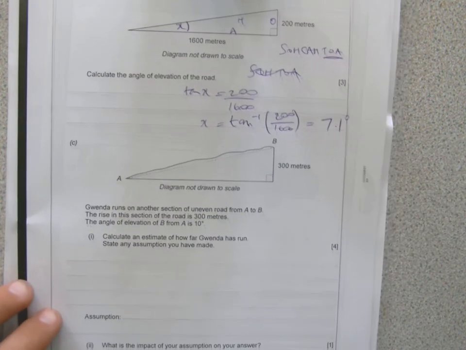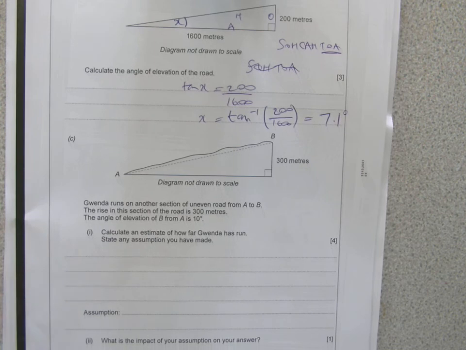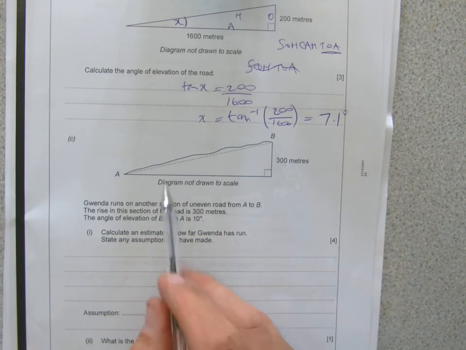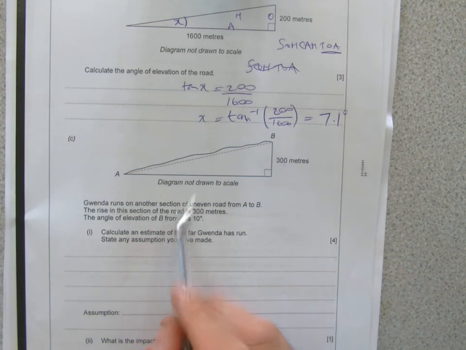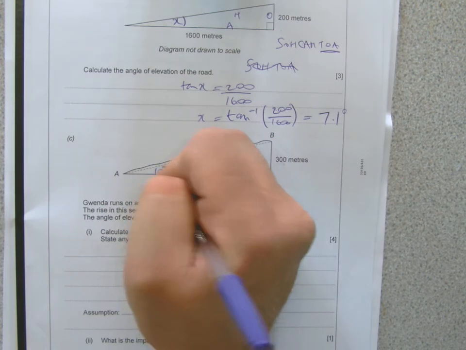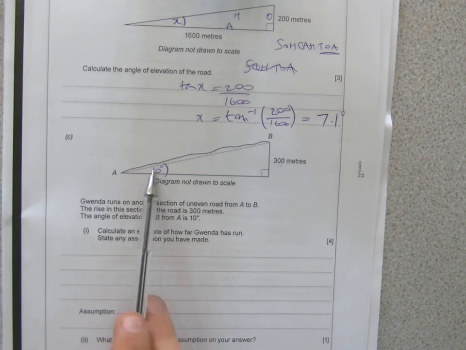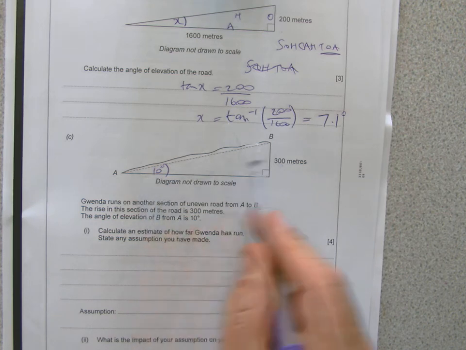So it says then, part C, Gwenda runs on another section of uneven road from A to B. The rise in this section is 300, so you're talking about the rise, the vertical. And the angle of elevation of B from A is 10. So angle of elevation is this here, 10 degrees. Calculate an estimate for how far Gwenda has run. State any assumption you've made. Okay, so estimate how far she's run. We're interested in this here, yeah?